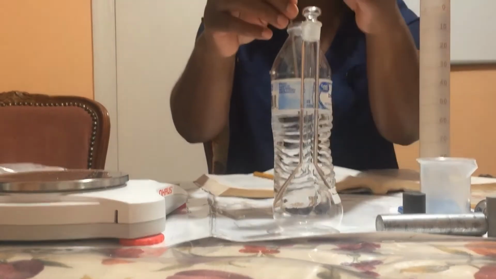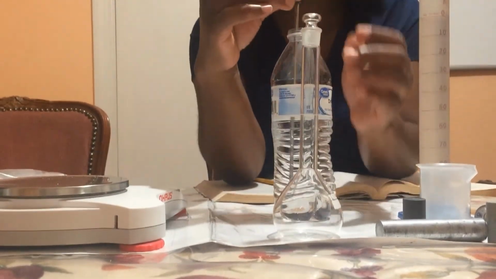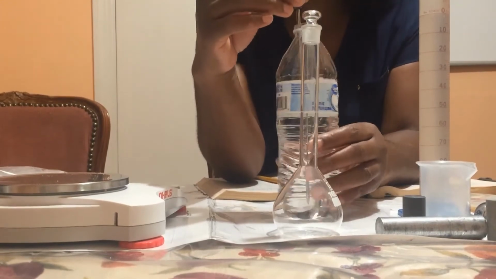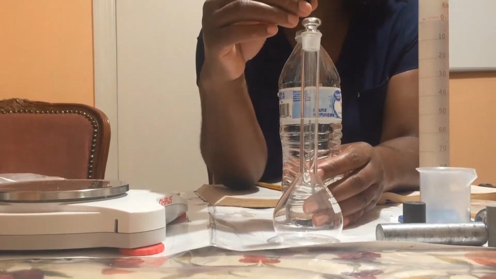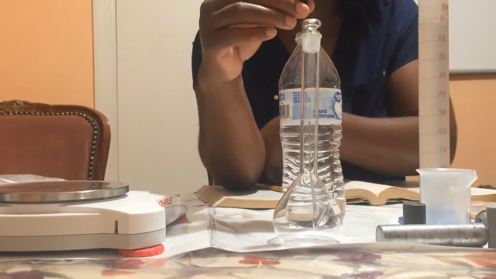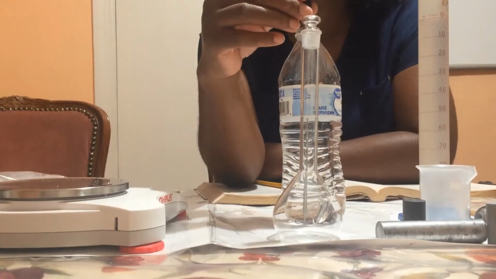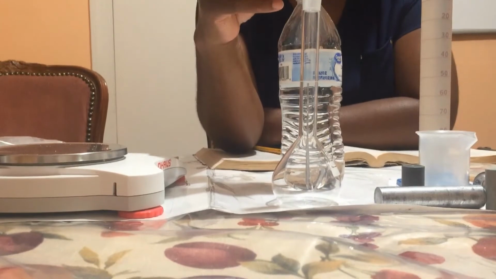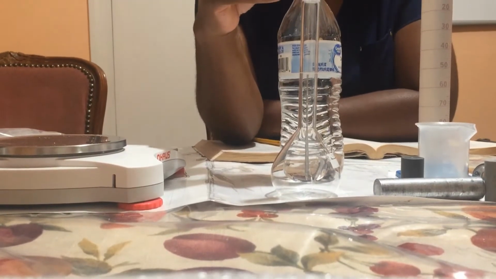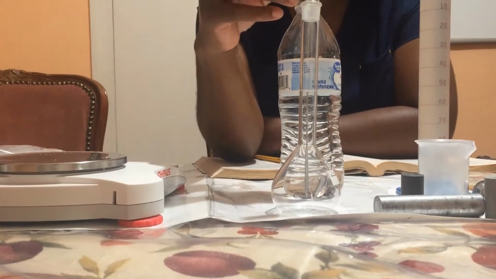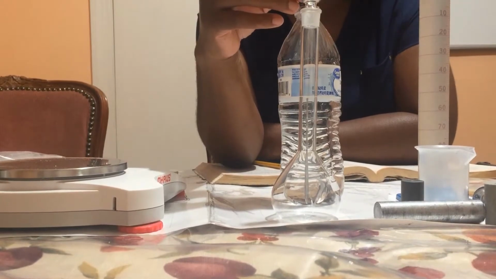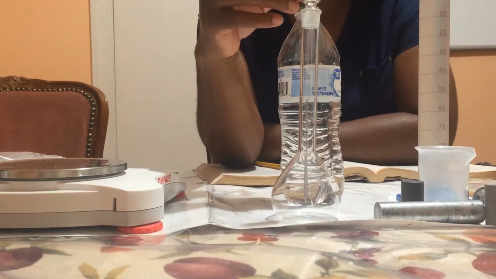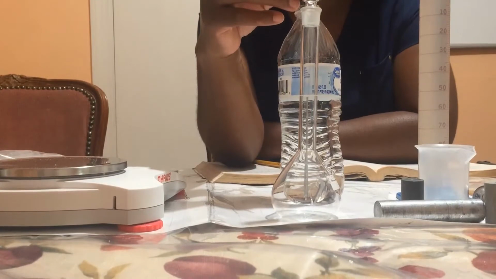I'm going to stick the thermometer into the water and keep it in there until the temperature stops changing, and at that point I will take the reading. Okay, so the temperature of the water is 24.0 degrees Celsius.